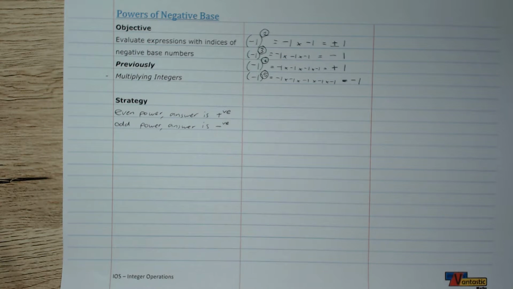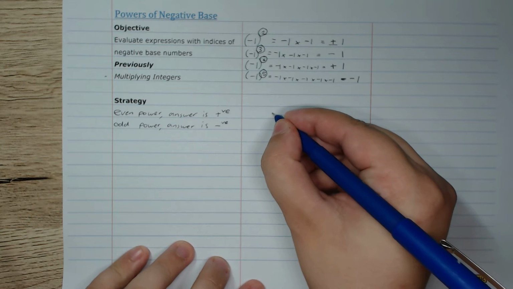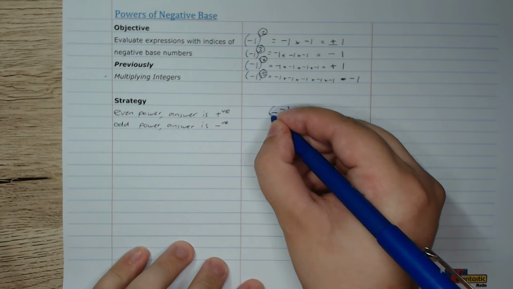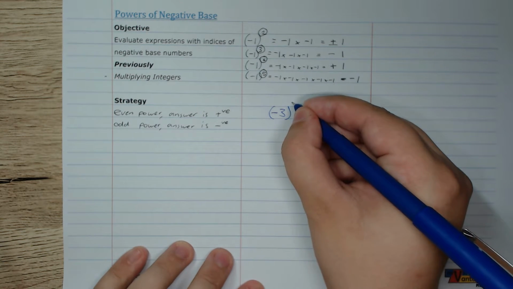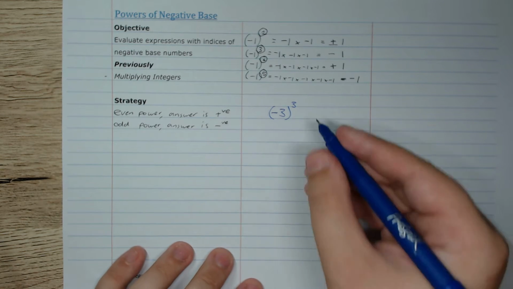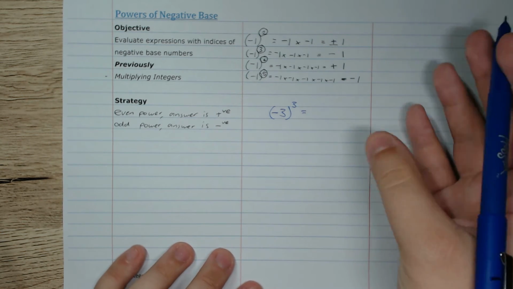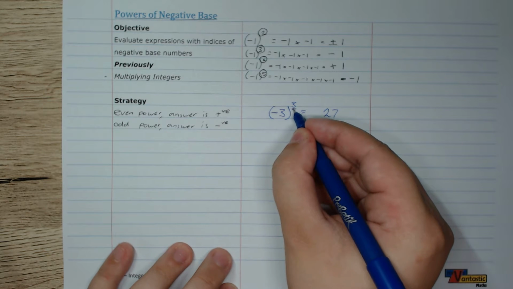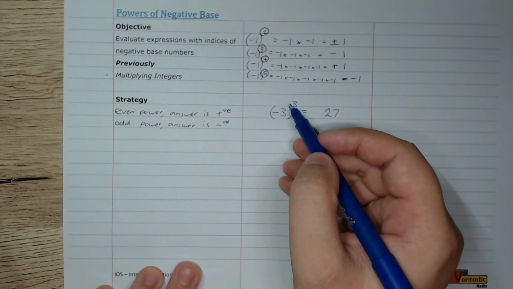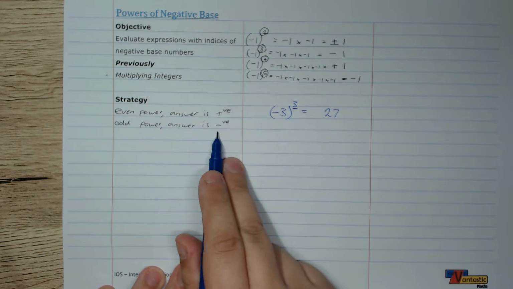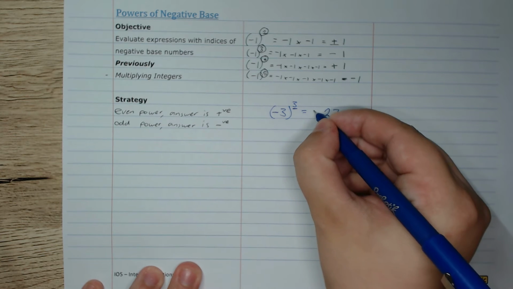And that applies for any example. If we have negative 3 to the power of 3, well, 3 to the power of 3, you can use your calculator if you need to. 3 to the power of 3 is 27. And our power is odd. When we have an odd power, the answer is negative. So it's going to be negative 27.